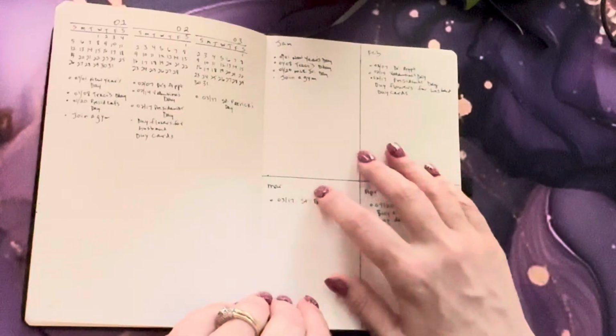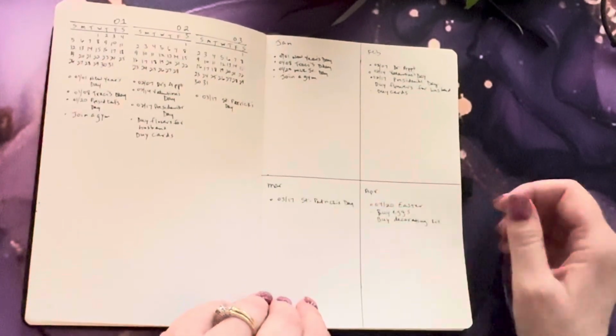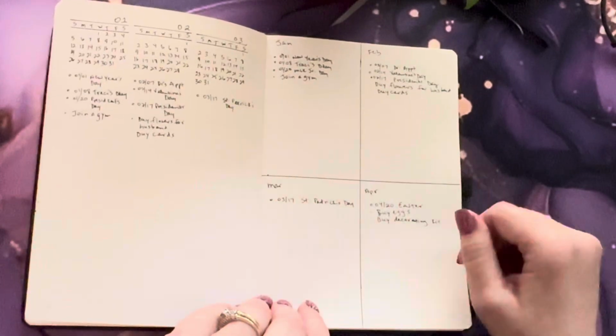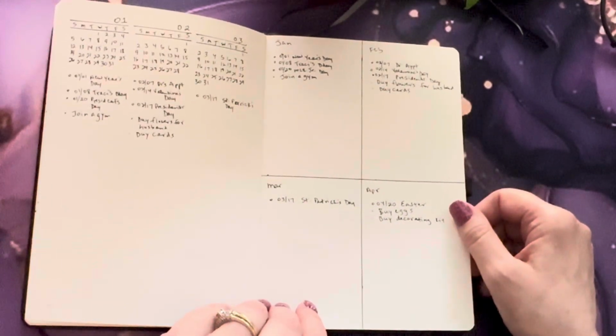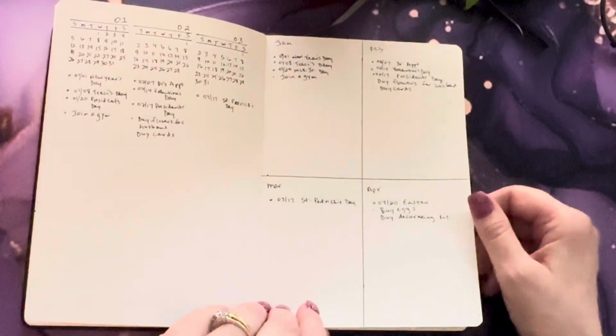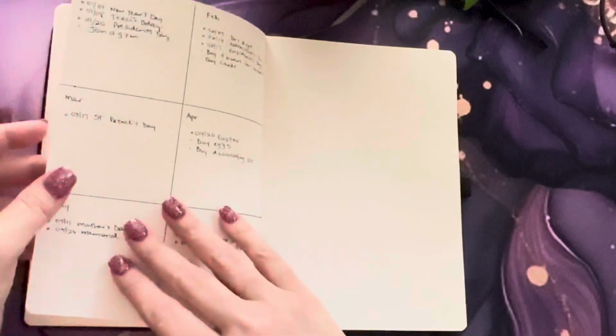This is really simplistic, but it is very efficient. I used to use something like this at one time. So I think if you're just starting out, this 4 months per page would be a simple and easy one for you to use to get your toes wet and just get started.